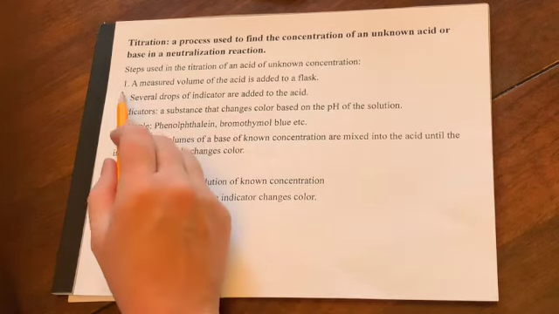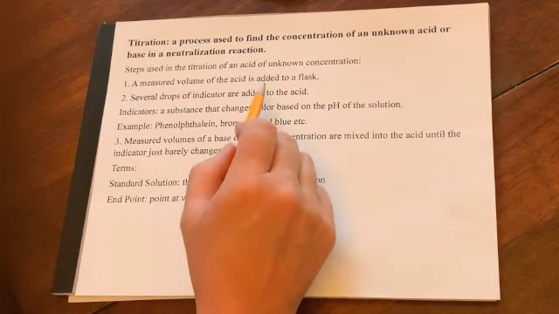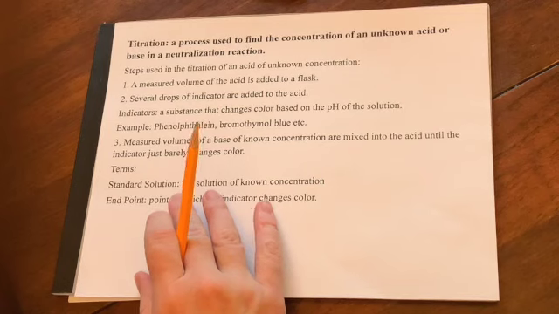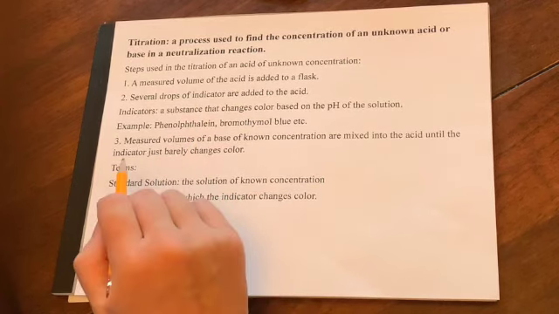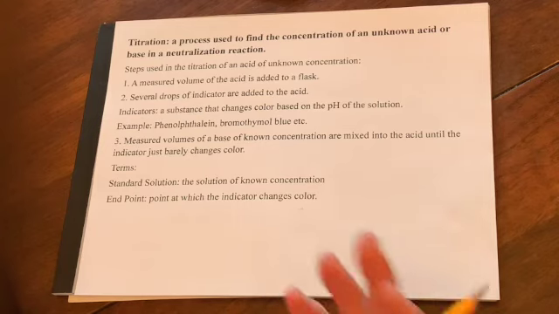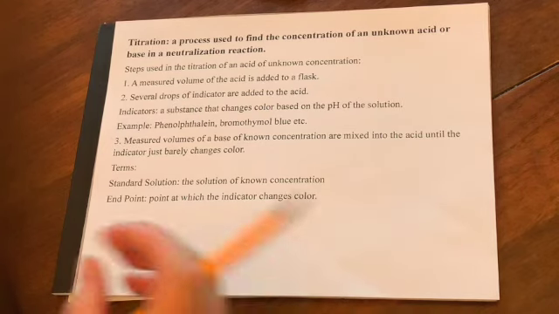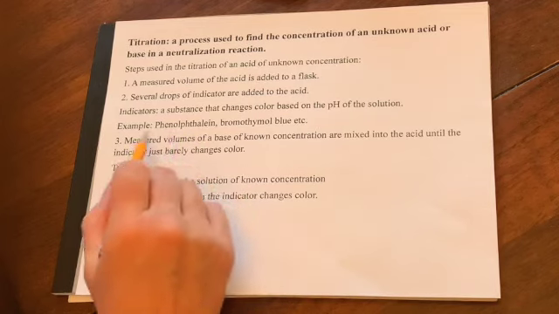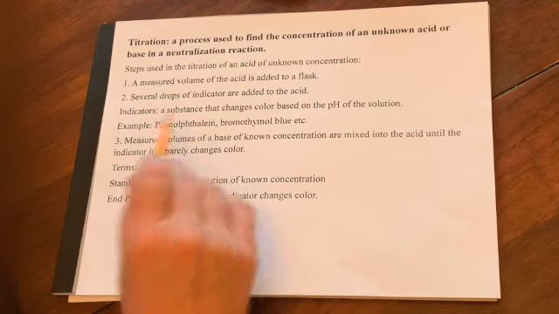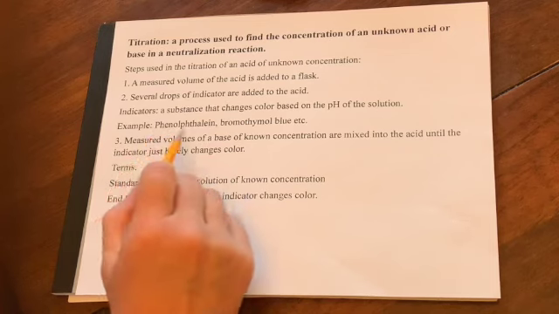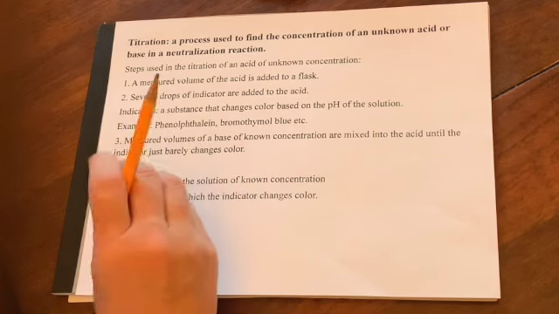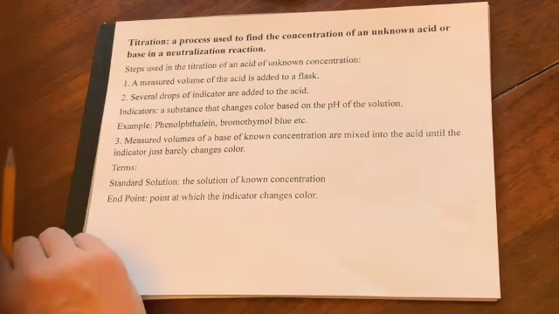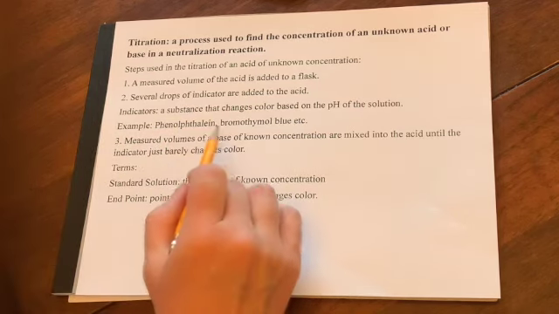All right. A measured volume of an acid is added to a flask. So the acid is what we're trying to find the concentration of. You use several drops of what's called an indicator. And an indicator is a substance that changes color based on the pH. The indicator we're going to use in our lab is called phenolphthalein. Don't worry, you'll never have to spell it. But it's an indicator that when it's in an acid, it's clear, and when it turns basic, it turns bright pink.